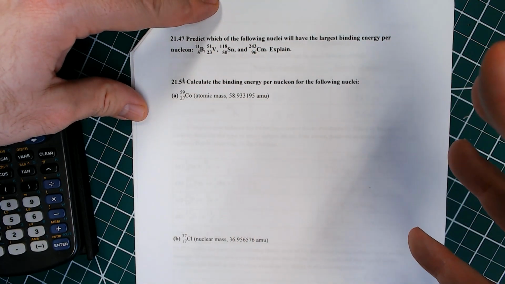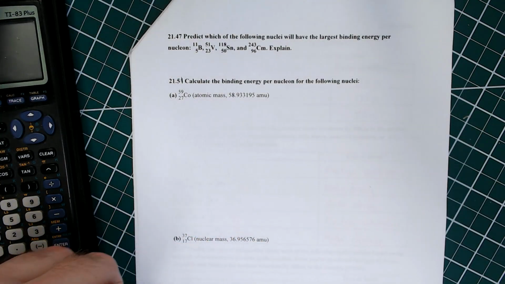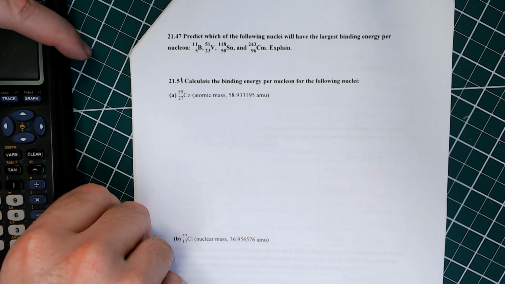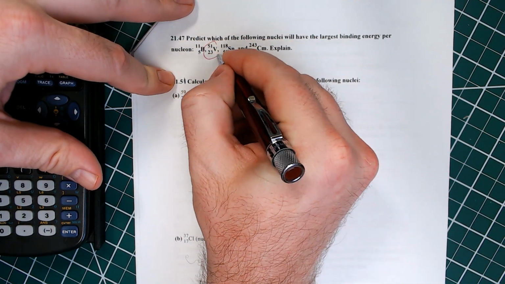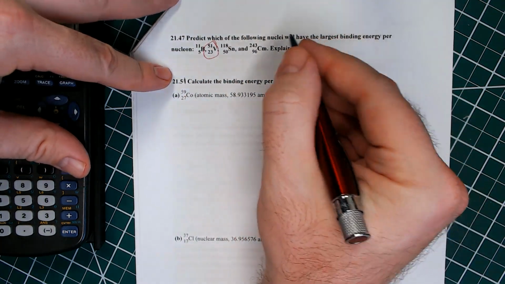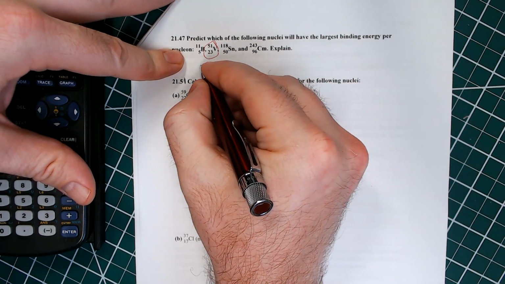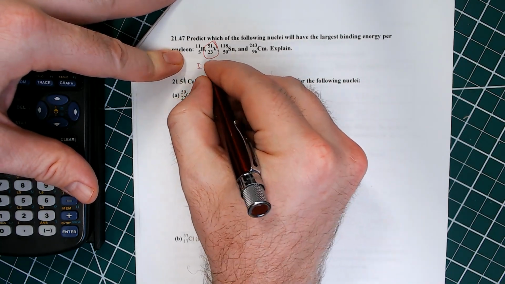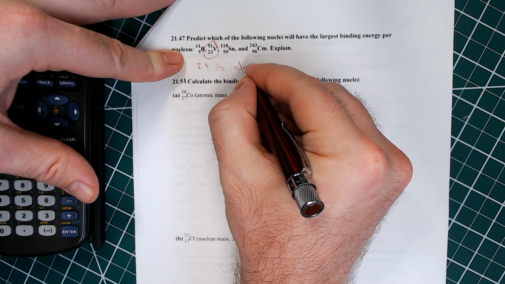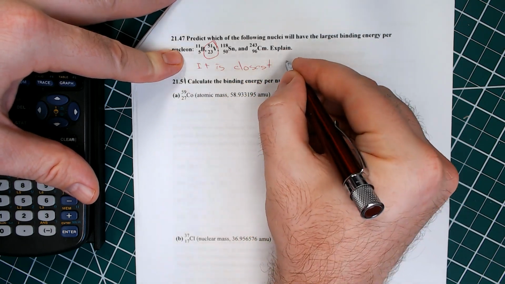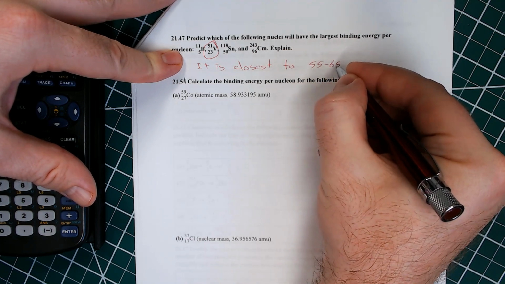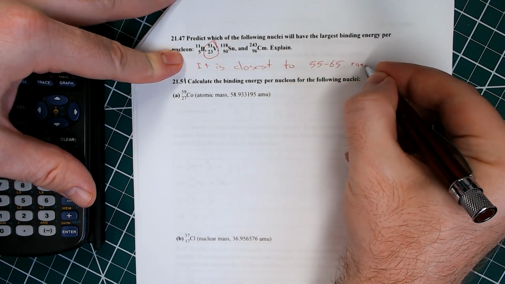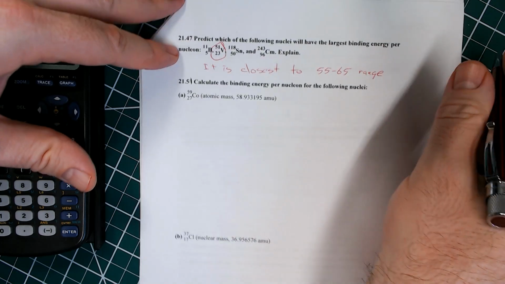Well, we want one that's closest to that 55 to 60 range. So the one with the largest binding energy per nucleon is going to be the vanadium out of that list, because it is closest to the 55 to 65 range. Again, we're just looking at the mass number there.